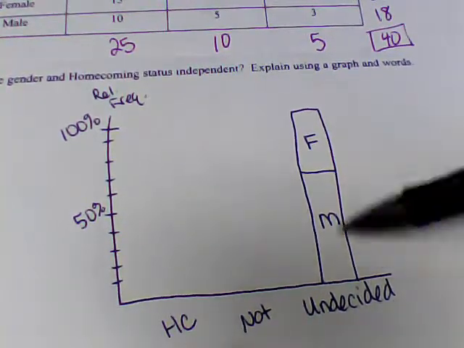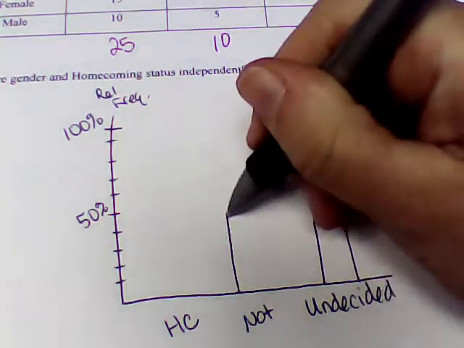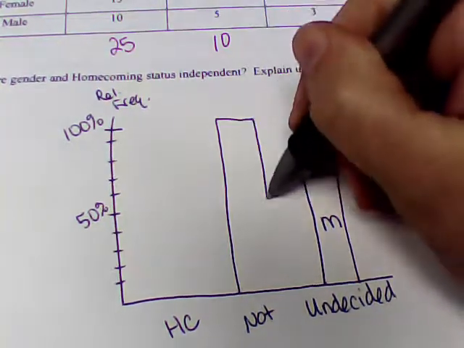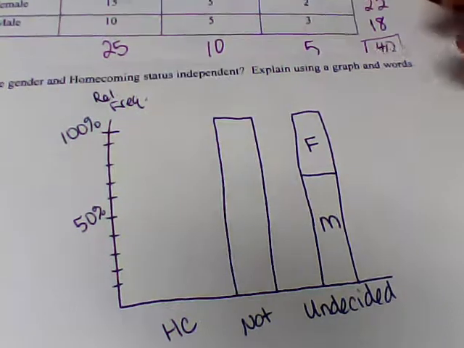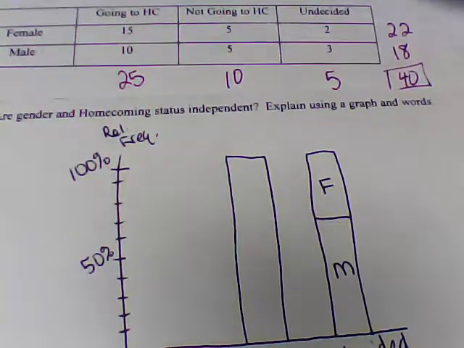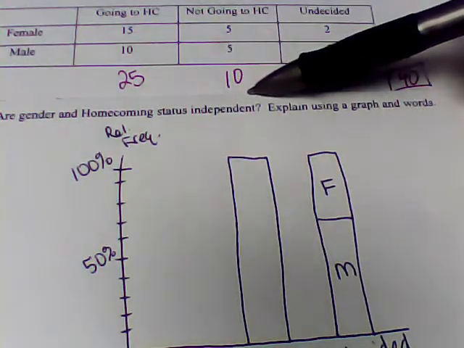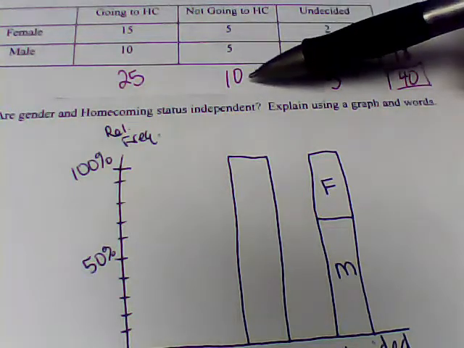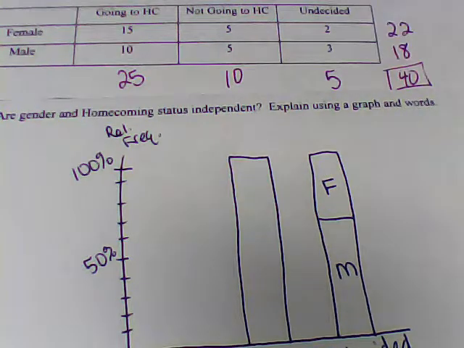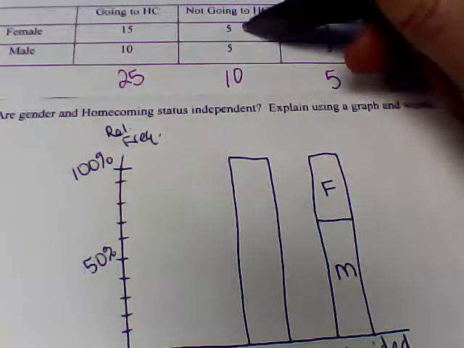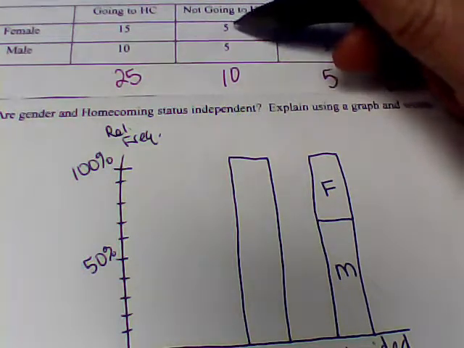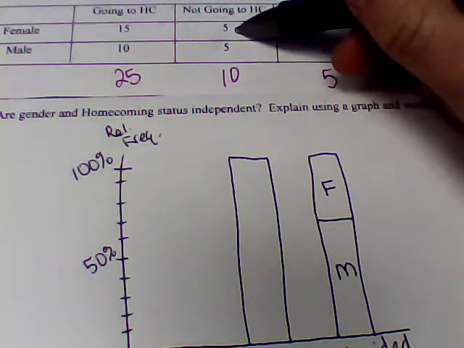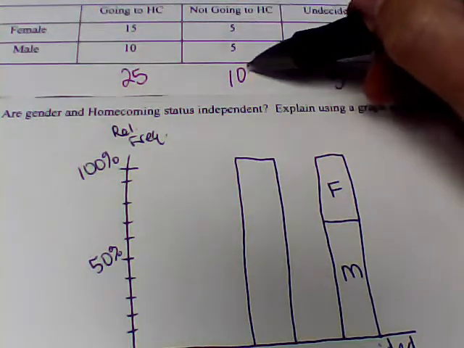I also need to make a conditional distribution bar for not going to homecoming. Okay, so we can do a little bit of mental math here. There's 10 people total not going to homecoming. It's divvied up 5 out of 10 and 5 out of 10. Half of the people not going to homecoming are female, and half are male.